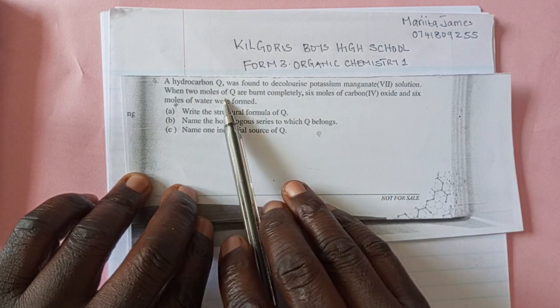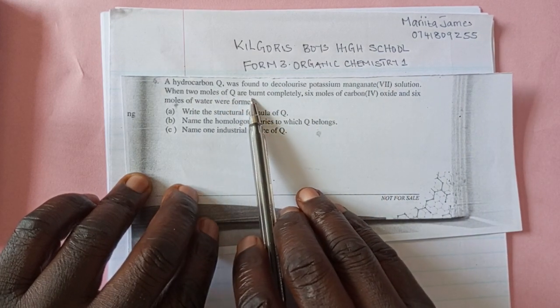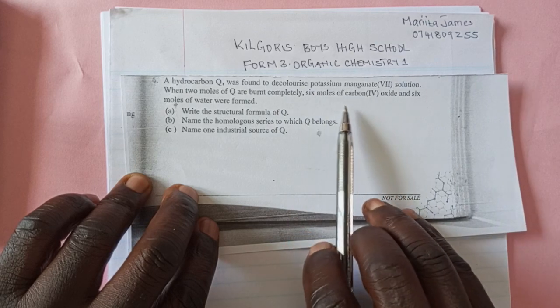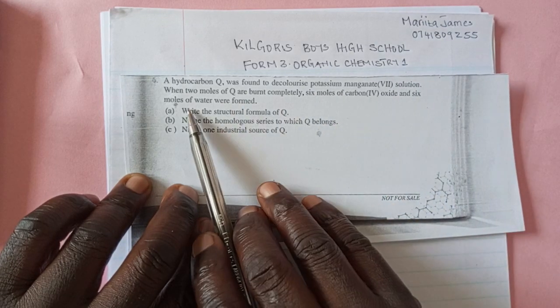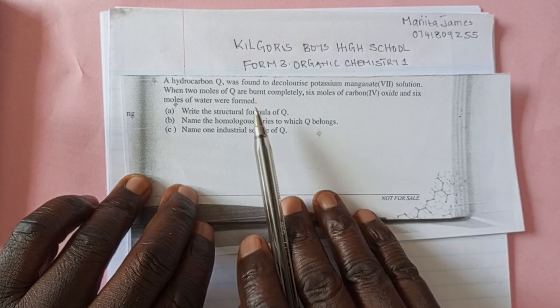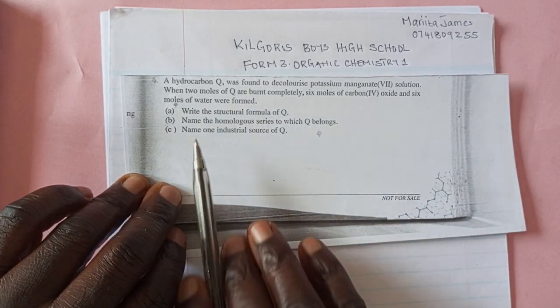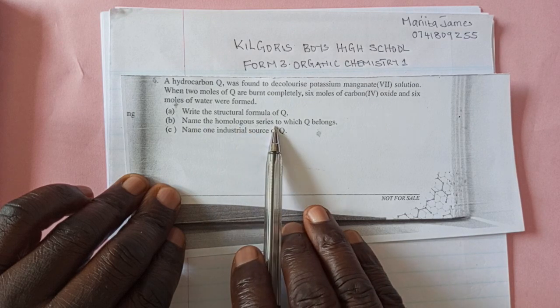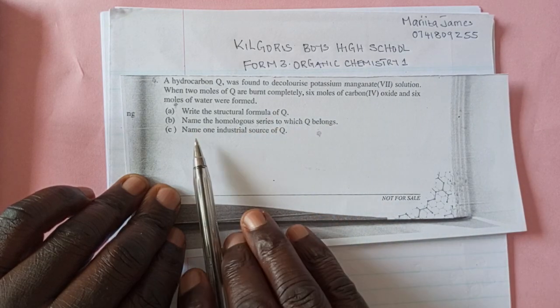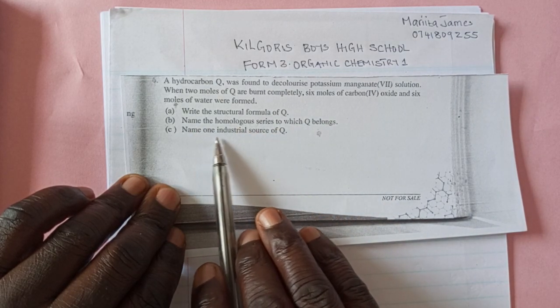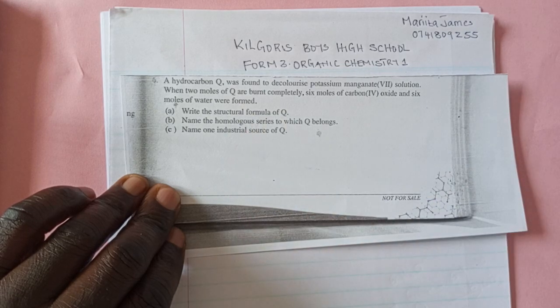When 2 moles of Q are burned completely, 6 moles of carbon dioxide and 6 moles of water were formed. Write the structural formula of Q. Name the homologous series to which Q belongs. Name one industrial source of Q.